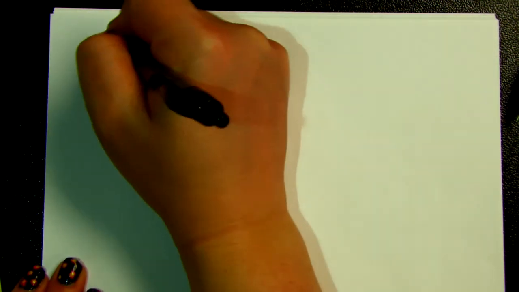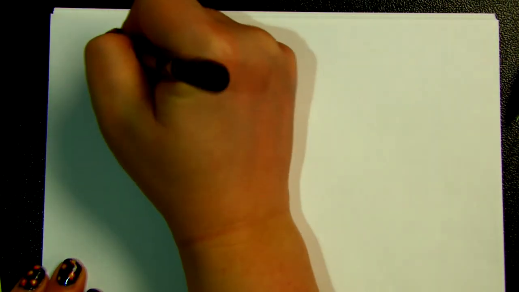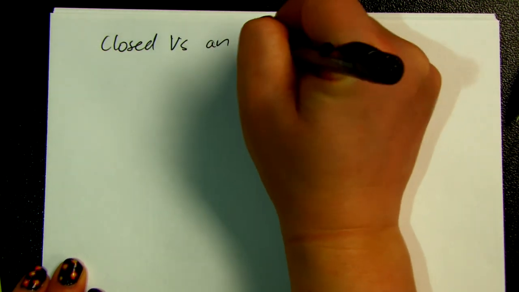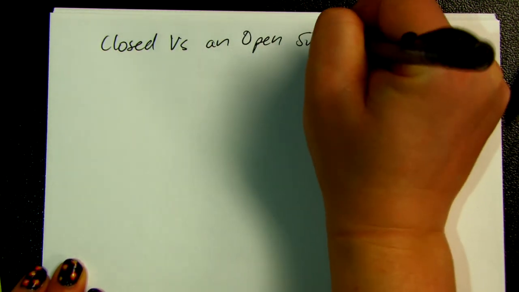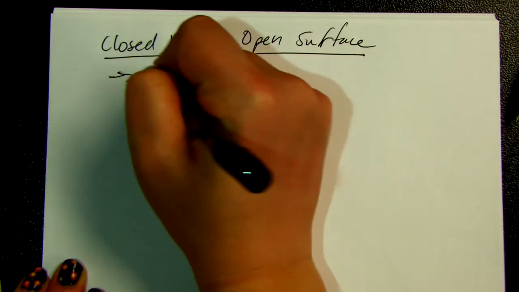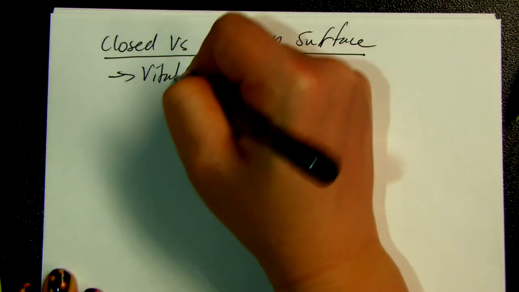Okay, so to build on this further, I need to introduce the concept of closed versus open surfaces. This is really vital to understanding Gauss's law.